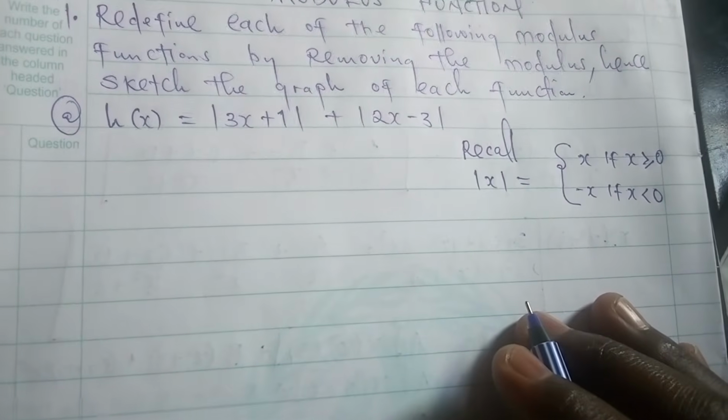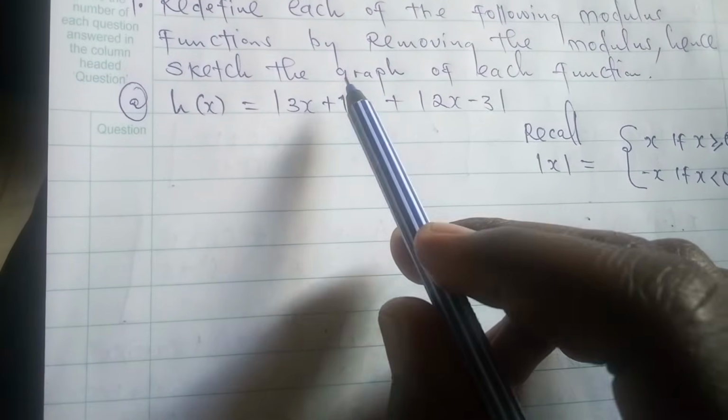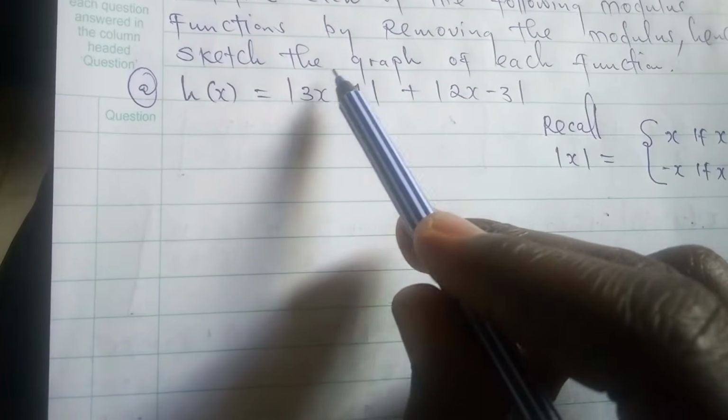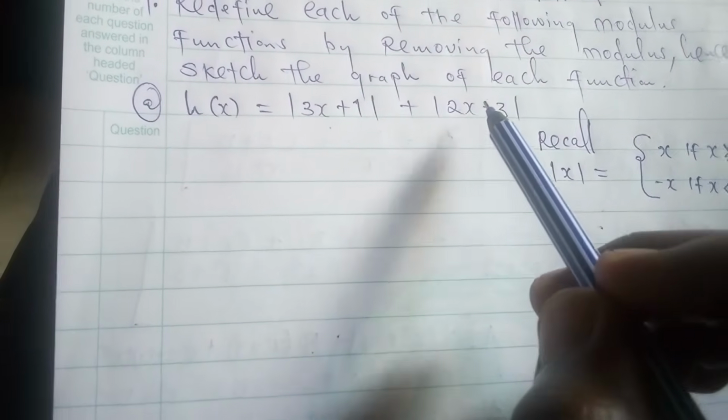So from there, what you are going to do is get each modulus and redefine it also.